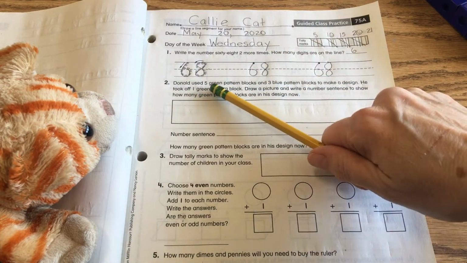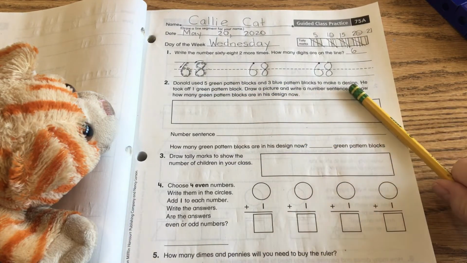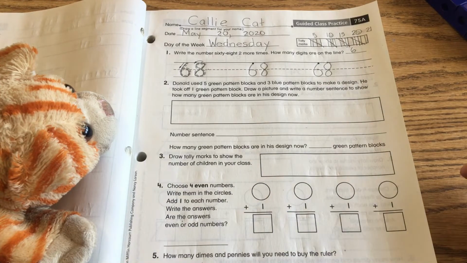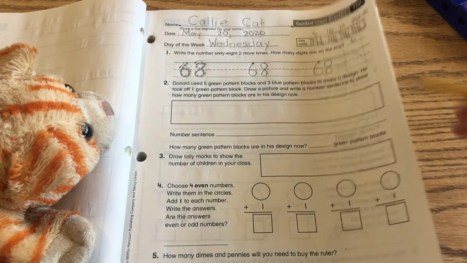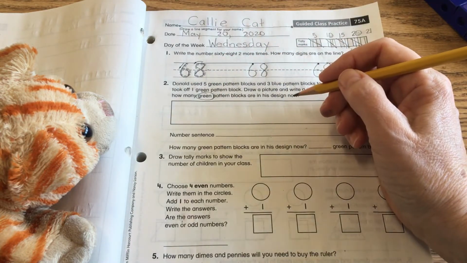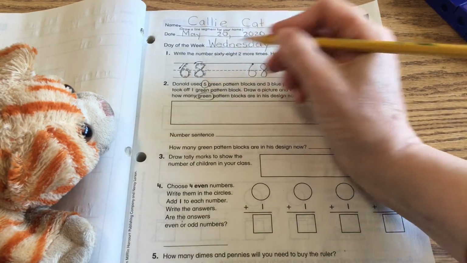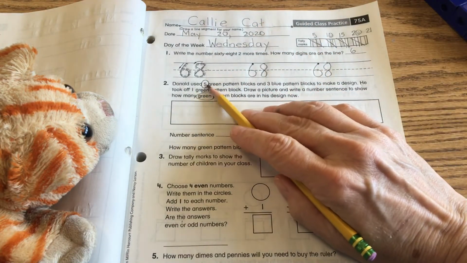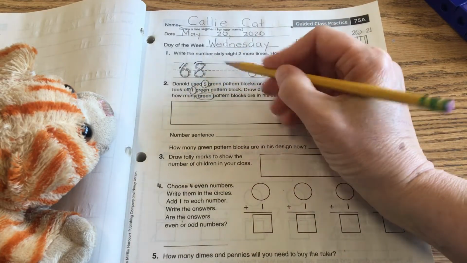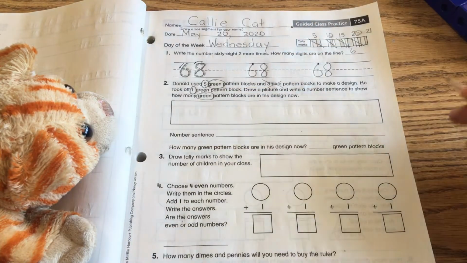Okay. Now, number 2. We're going to do this one together. It says Donald used 5 green pattern blocks and 3 blue pattern blocks to make a design. He took off 1 green pattern block. Draw a picture and write a number sentence to show how many green pattern blocks are in this design now. Okay, so the important thing in this little story here is green. We're only concerned about the green pattern blocks. So the 5 I circled there, the 1 I circled there, and the word green I circled there. We don't have to worry about the blue. They're not asking about those.